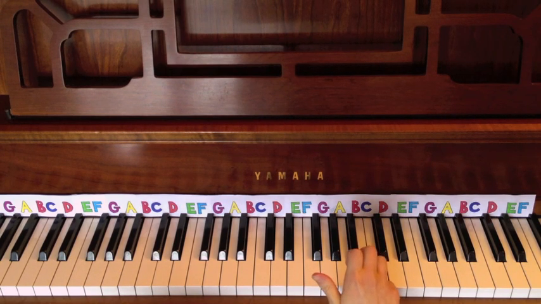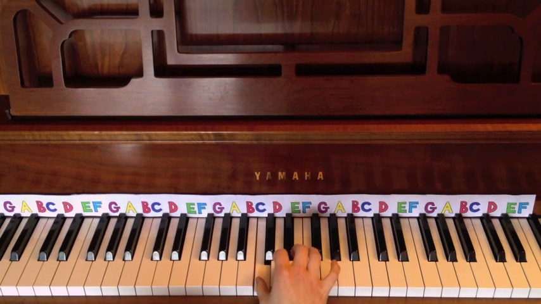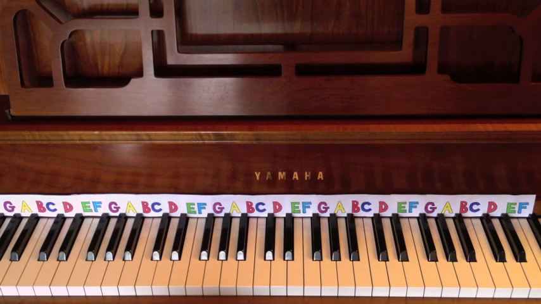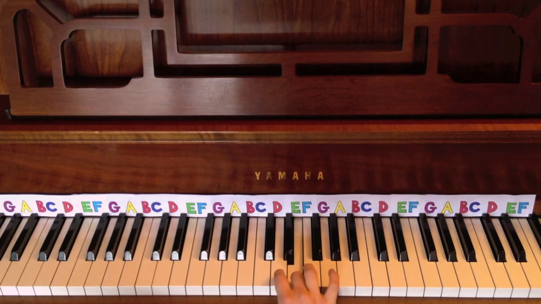And now let's play it down. C, B, A, G, F, E, D, C. Now I'm going to play it and I'm going to sing each note as I play it. Feel free to sing along with me. C, D, E, F, G, A, B, C, C, B, A, G, F, E, D, C. Now I'm going to play the notes again, and this time I'm not going to sing them or speak them. So now you try to sing along.